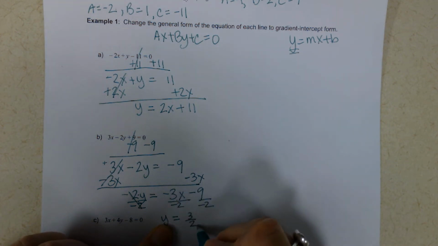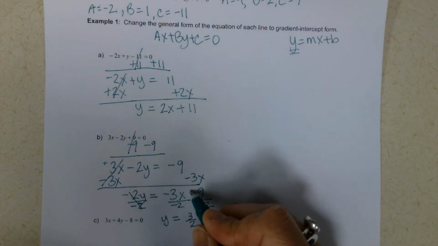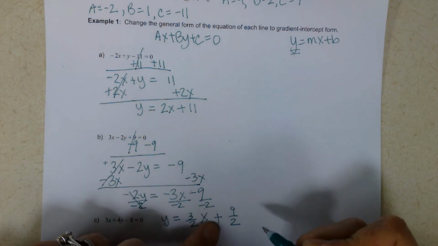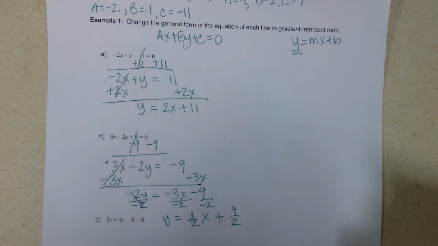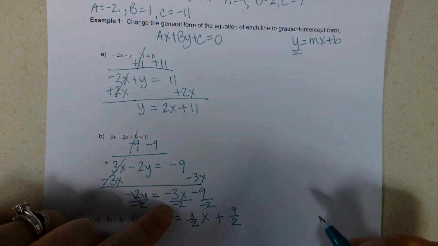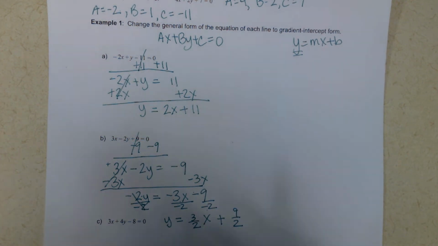This is going to be 3 over 2. I'm going to write the x big and up by the 3. Negatives cross out, plus 9 over 2. So this negative becomes a positive, and I'm just rewriting it as 9 over 2. So I simplified these negatives divided by a negative, and all I did is I rewrote it over. Please do that.